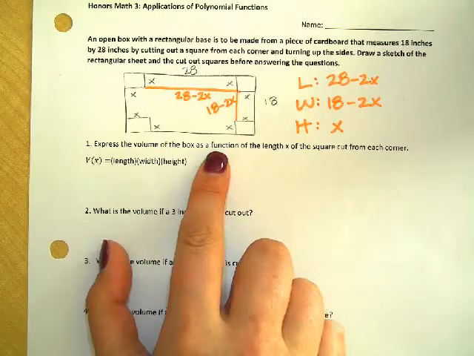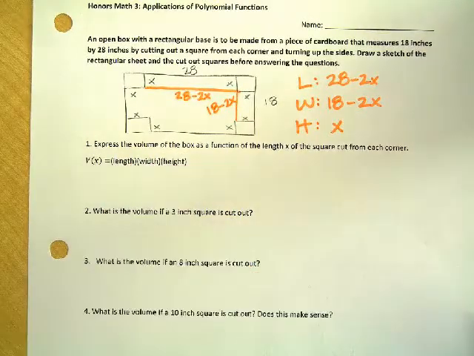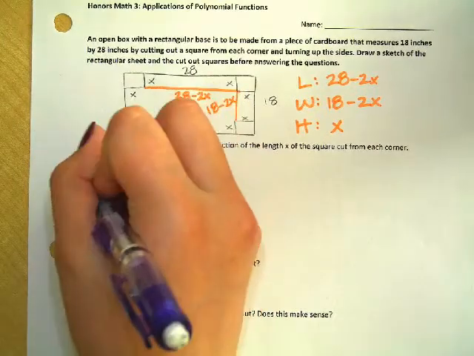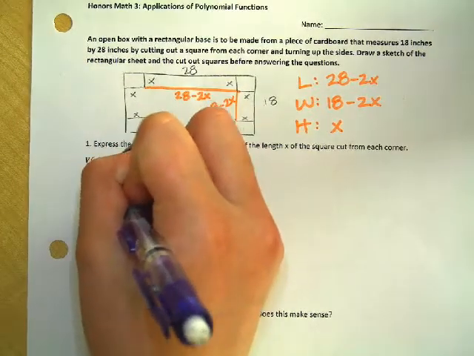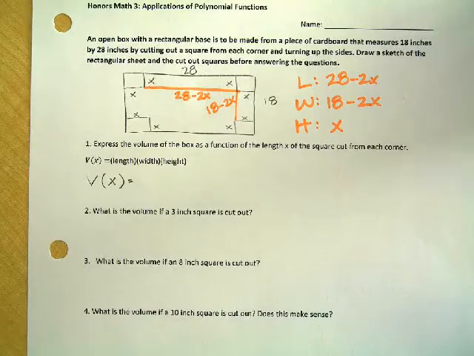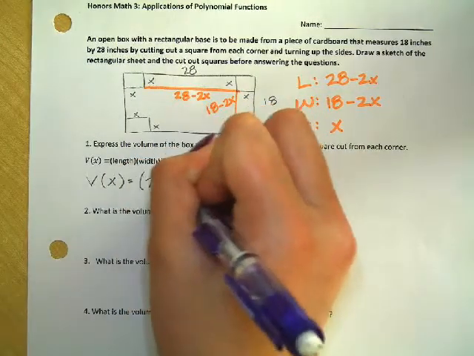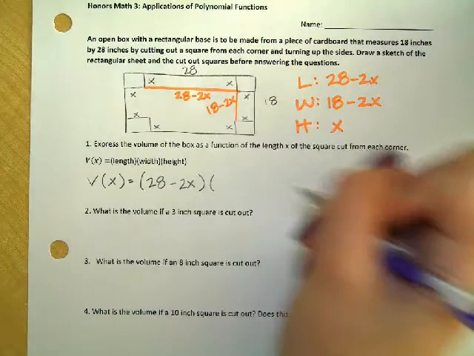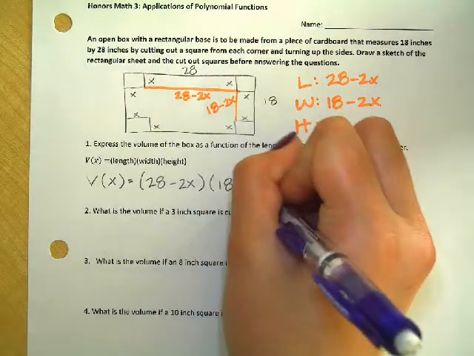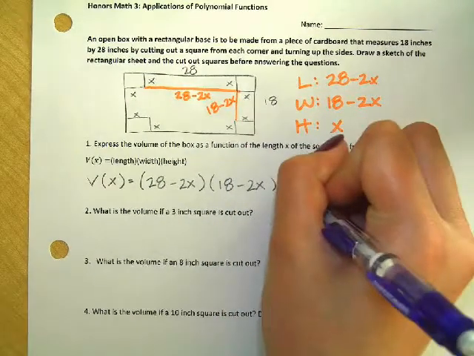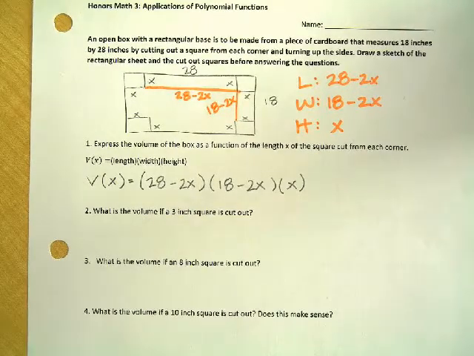Now it says to write the volume of the box, and we're going to use the length, the width, and the height, and we're going to multiply them together, but we don't have to FOIL it because this is a calculator active question. So for length, I'm going to write 28 minus 2x. For width, I'm going to write 18 minus 2x. And for height, I'm going to write x, and then I'm done. I can leave it just like that, no multiplying. Isn't that nice?